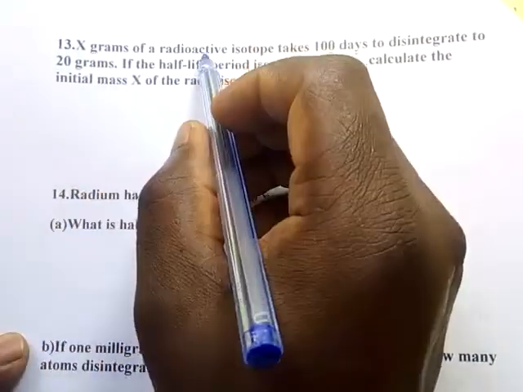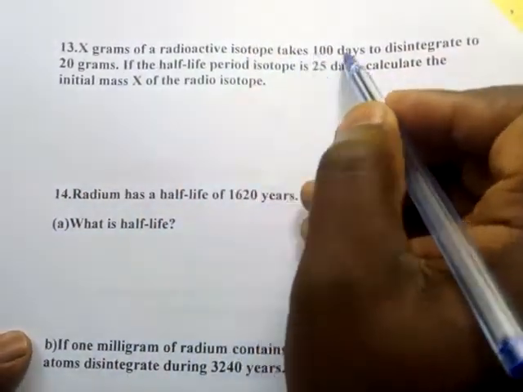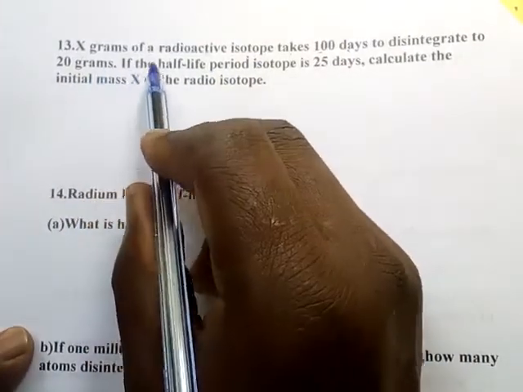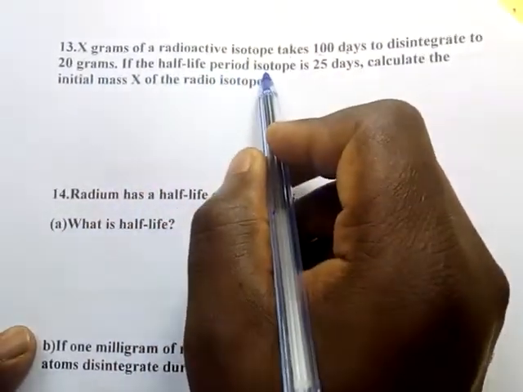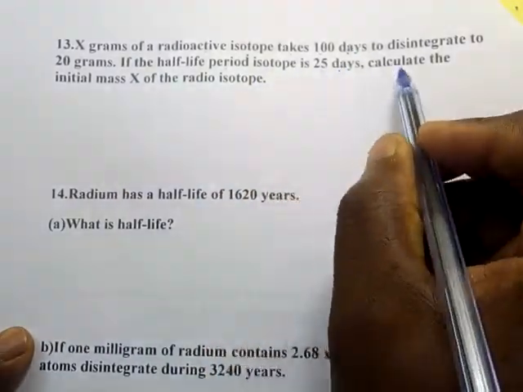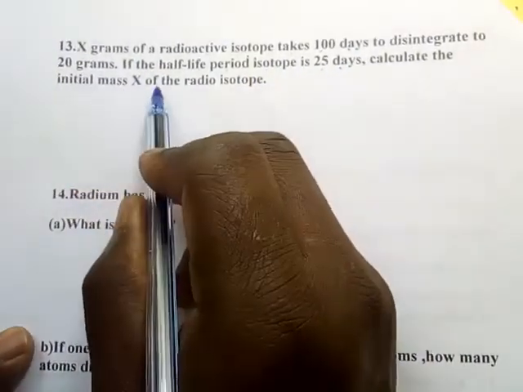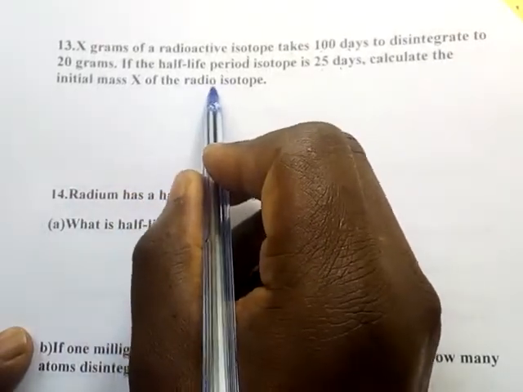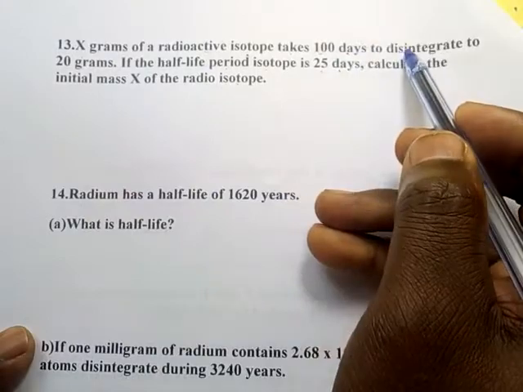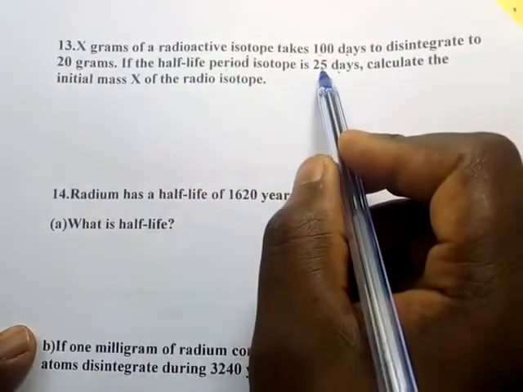X grams of a radioactive isotope takes 100 days to disintegrate to 20 grams. If the half-life period of the isotope is 25 days, calculate the initial mass X of the radioisotope. So we have the total time taken for it to disintegrate, but we have one half-life is 25.